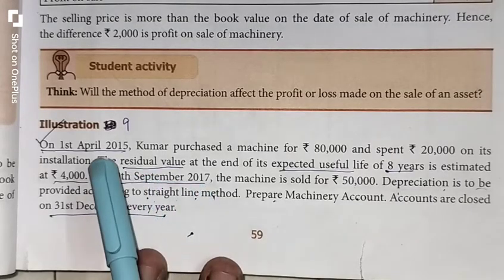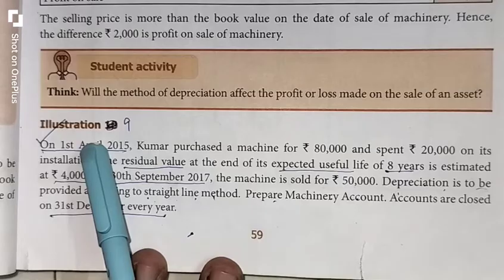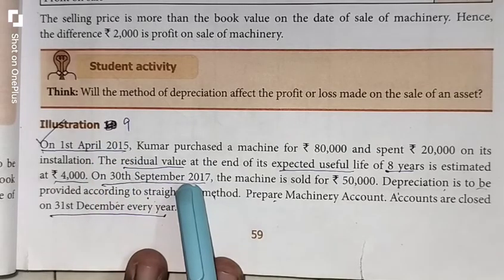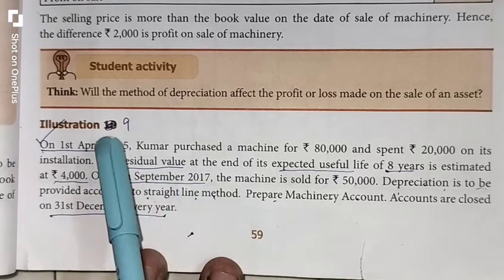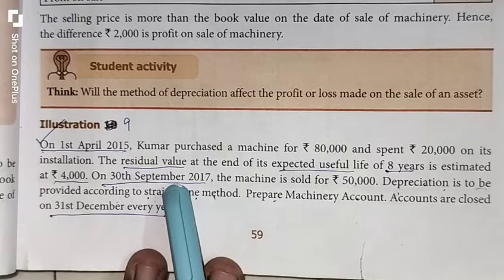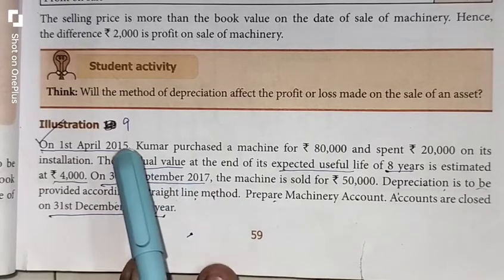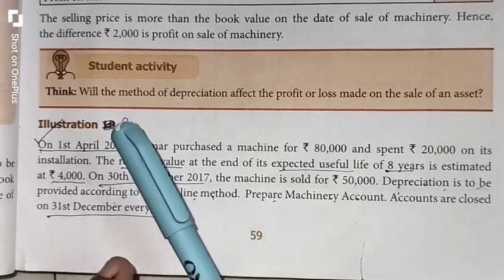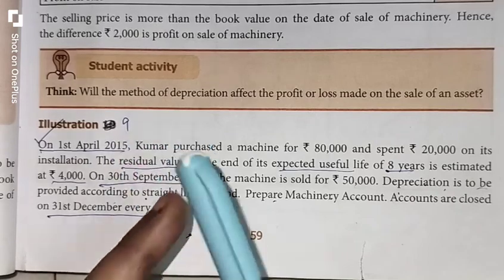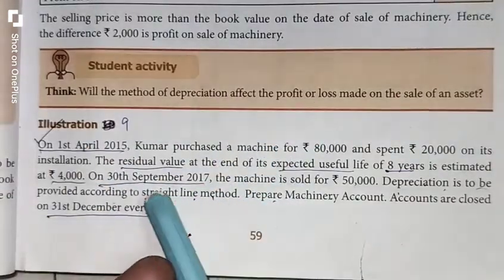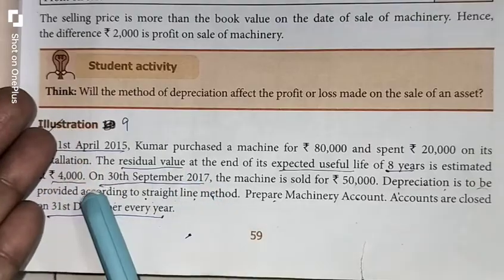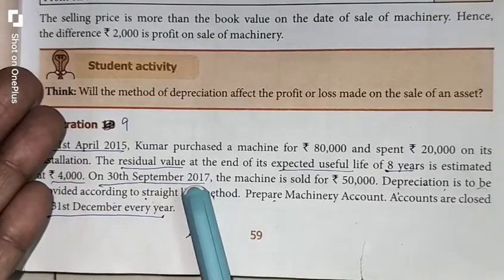So from the purchasing period to the selling period, we have to calculate the depreciation value. The purchasing year is 2015, so from 2015, 2016, 2017, up to 30 September 2017, we have to calculate the depreciation value.